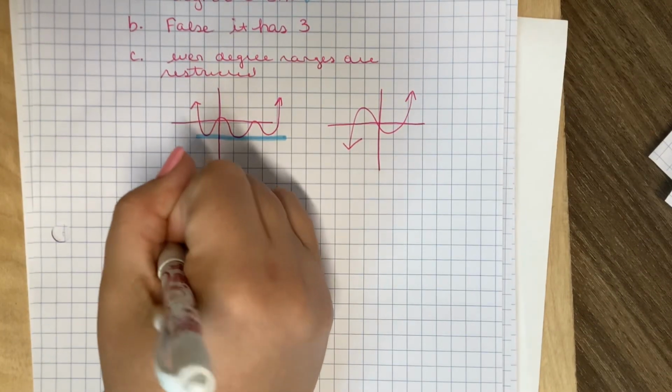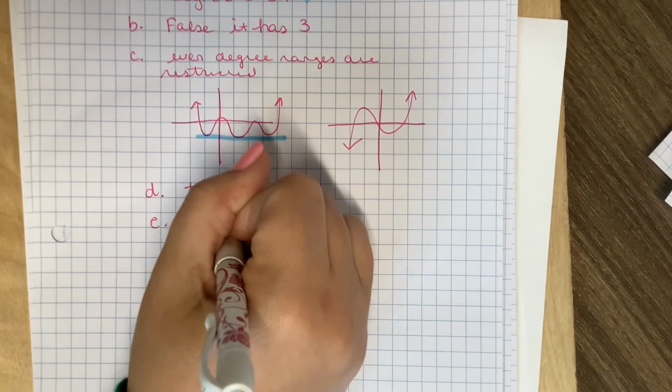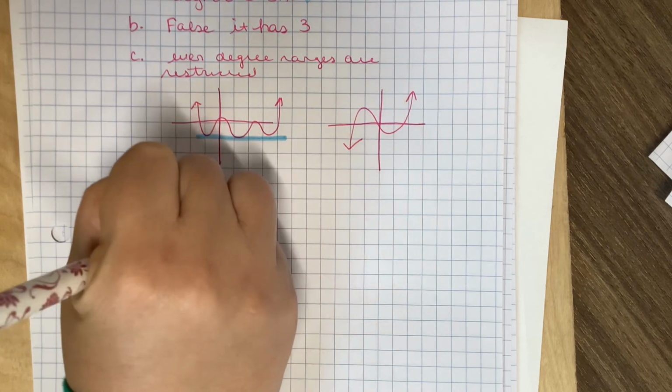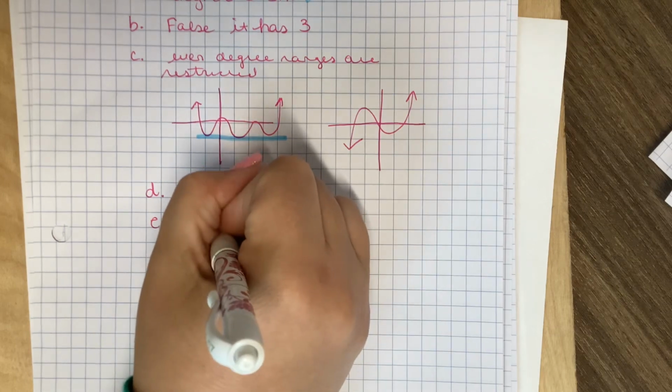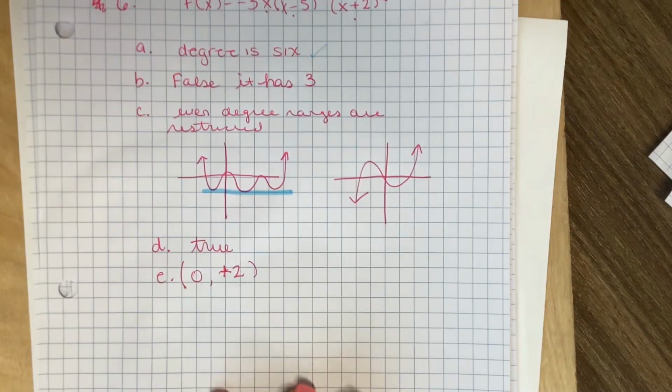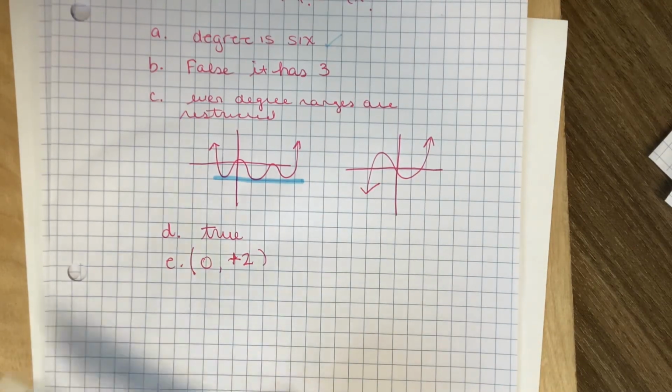Is that true or false? False. Why? It's a y-intercept. It is a y-intercept, as well as the fact that x plus 2 would lead to a root x equals negative 2, and negative 2 is not 2. Correct.